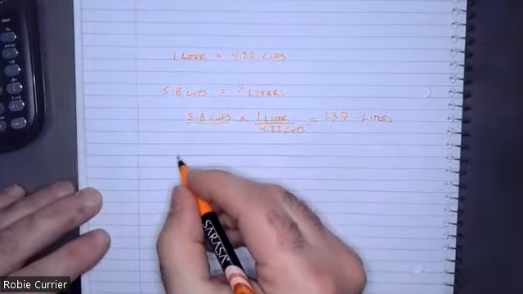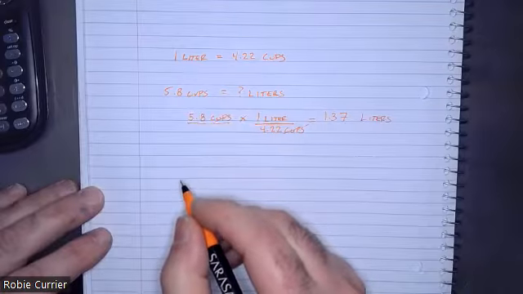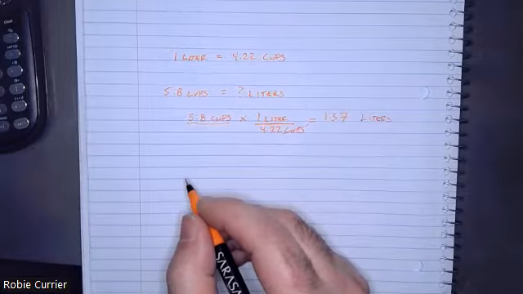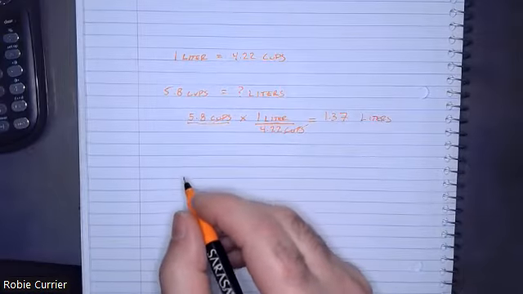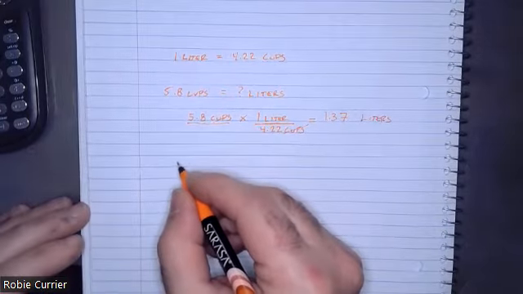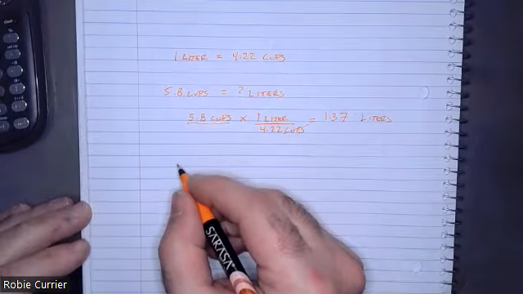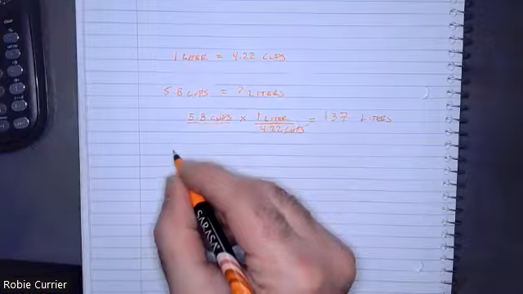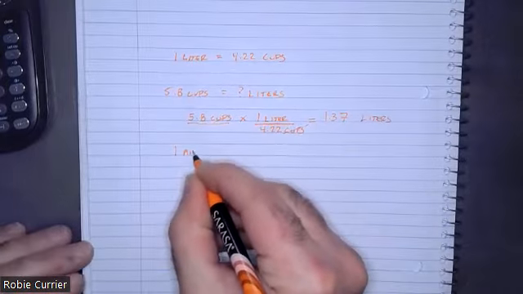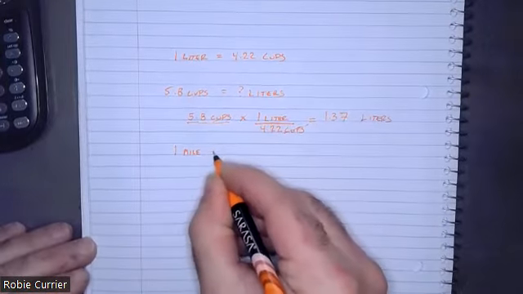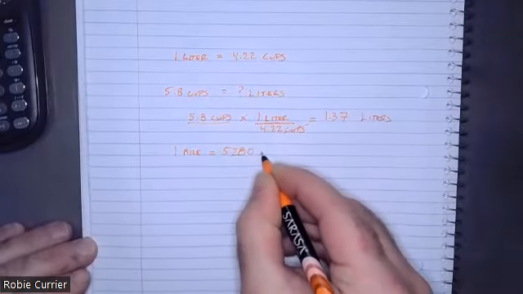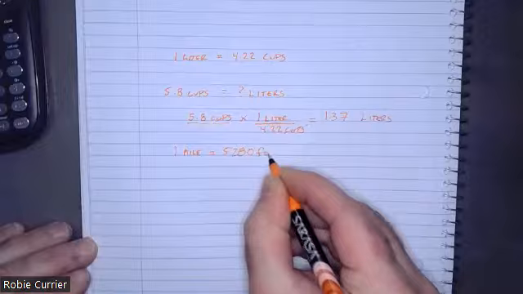Now we will convert feet to miles. In order to do that, we need to know how miles and feet are related to each other. So I'm going to say 1 mile is equal to 5,280 feet.